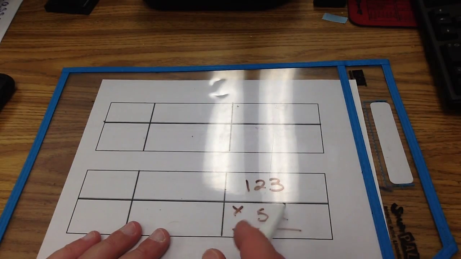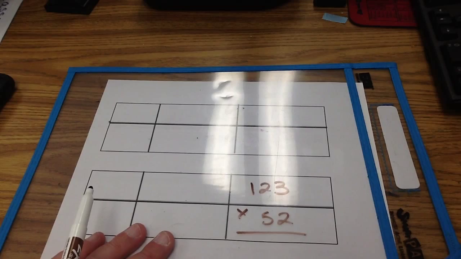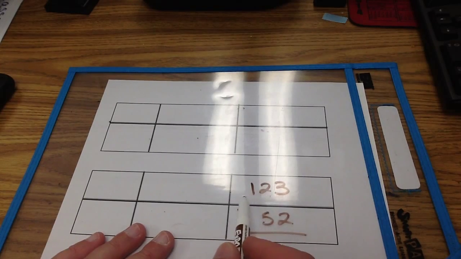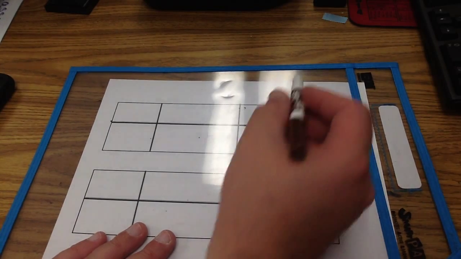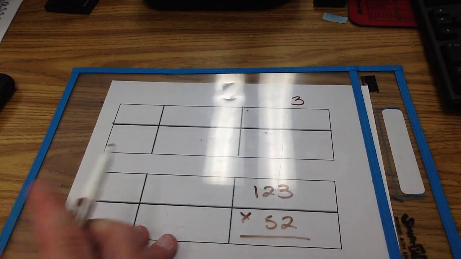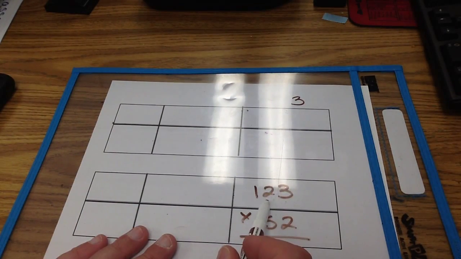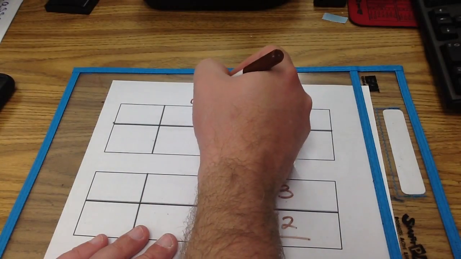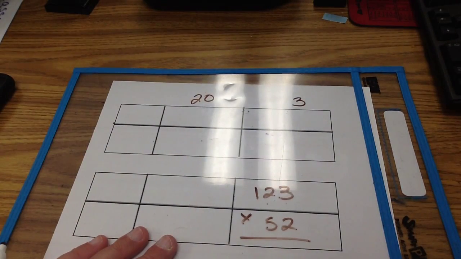I'm going to decompose these numbers first, okay? By decomposing the numbers, it allows me to then work with smaller numbers. I see that there are 3 ones in 123. I see that there are 2 tens, or 20, in 123.